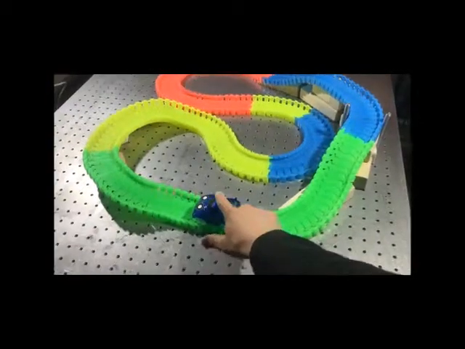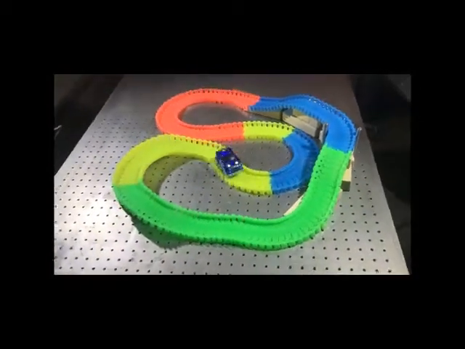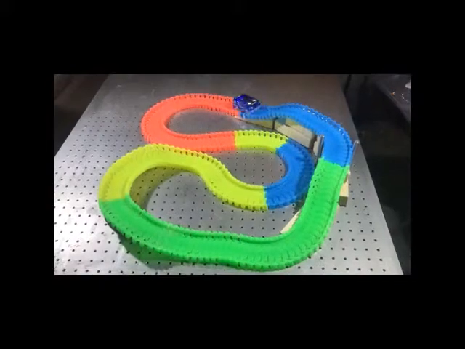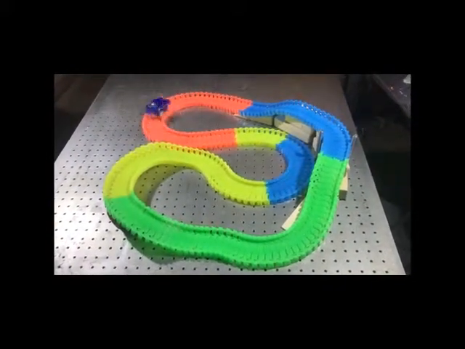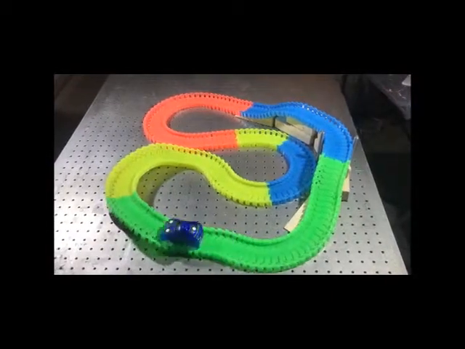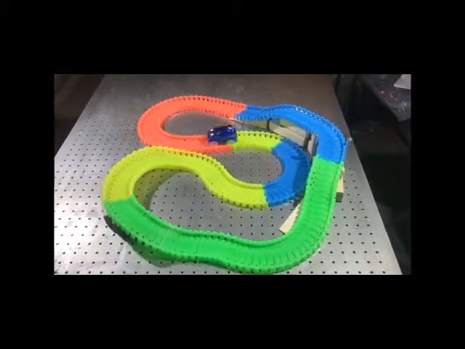I hope you enjoyed our video analysis of Magic Track's glow-in-the-dark race car toy. All high-speed video was shot at 250 frames per second. InnoSolve is capable of shooting at much higher rates if your application demands it.